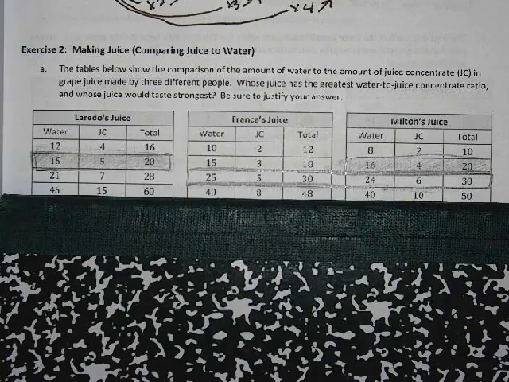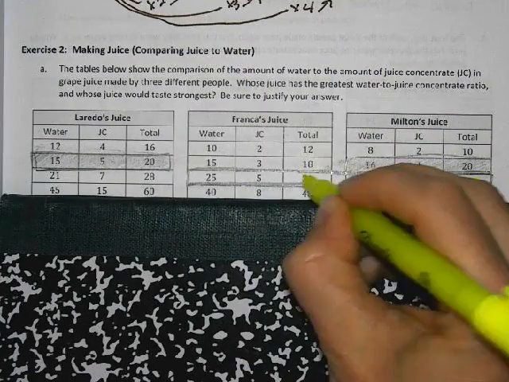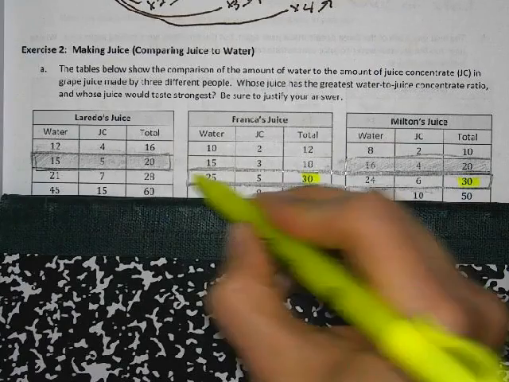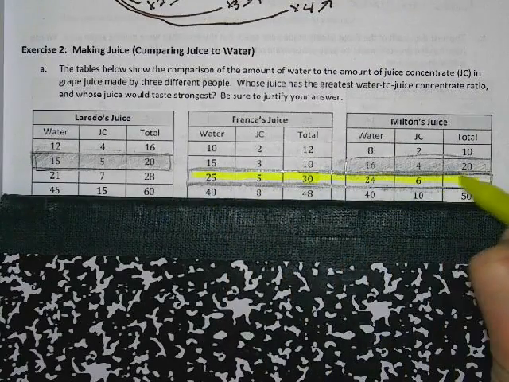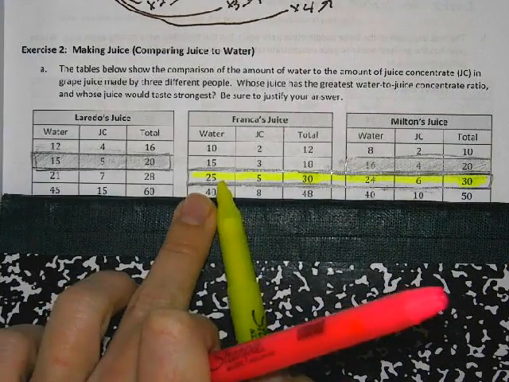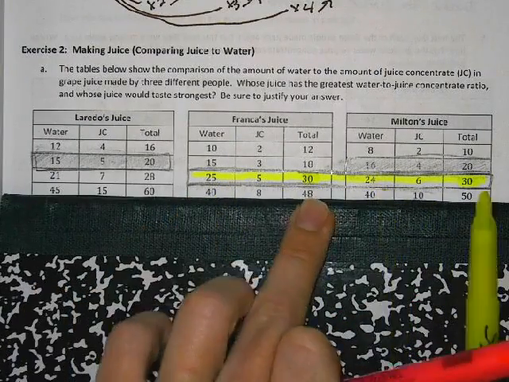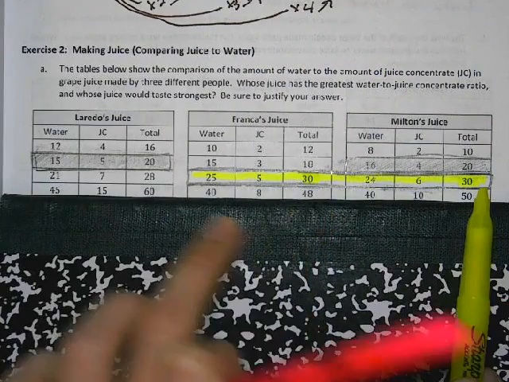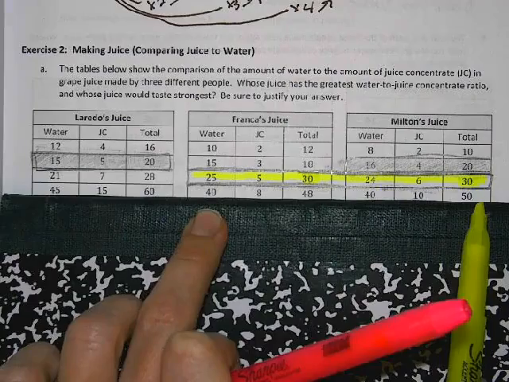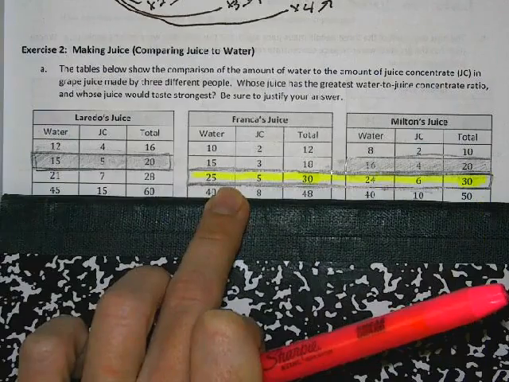And for this one, what I looked at was to figure out which one would have the strongest taste and then compare it to the other one. So if you look right here, it's a total of 30 and a total of 30, which means you could compare these ratios to each other to figure out which one put more juice in it. And you see that Franca put 25 parts juice and Milton only had 24 parts juice for the same amount of juice, which was 30. And so Franca is stronger than Milton because there's more juice in hers than Milton's.